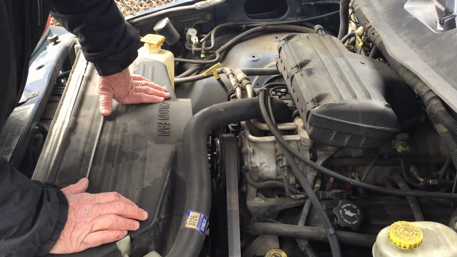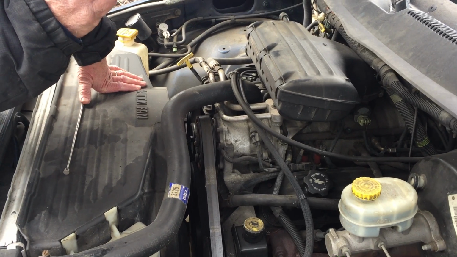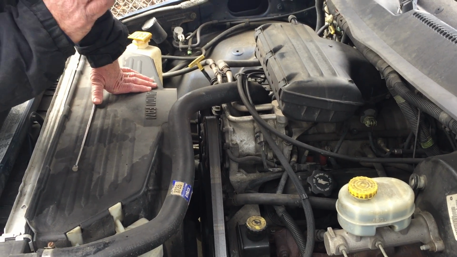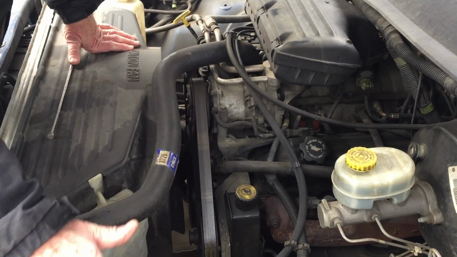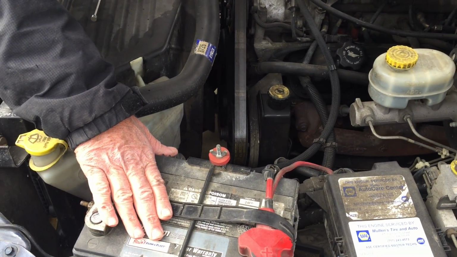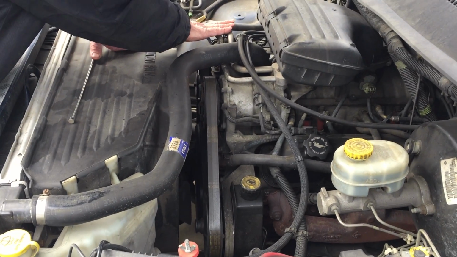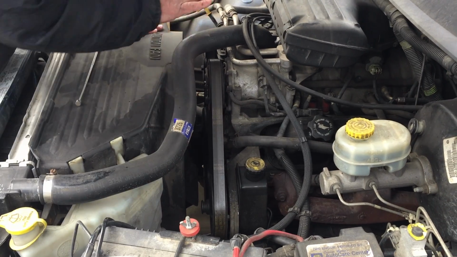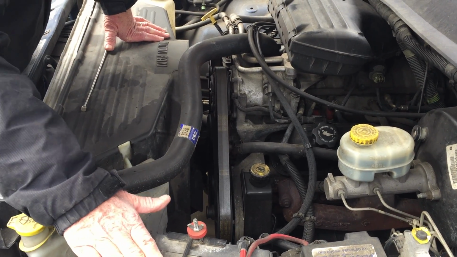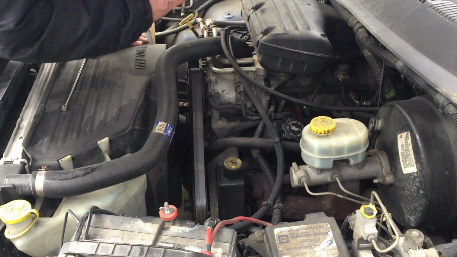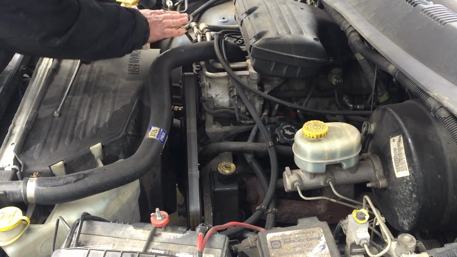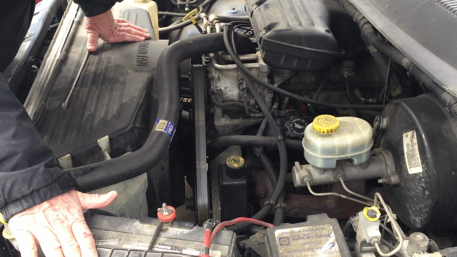Within that alternator are some voltage regulators, so that when you start your car, you've drained this battery of some power, and that voltage regulator is going to direct some power back into it until it's filled up, and then it's going to shut off that circuit.